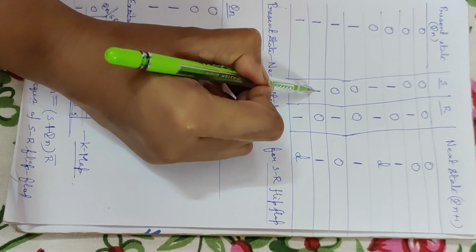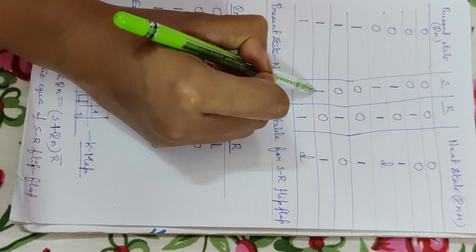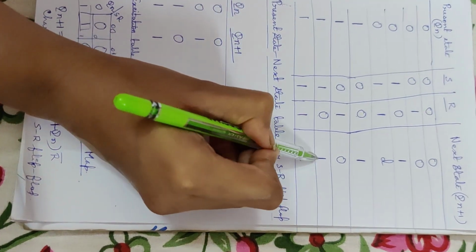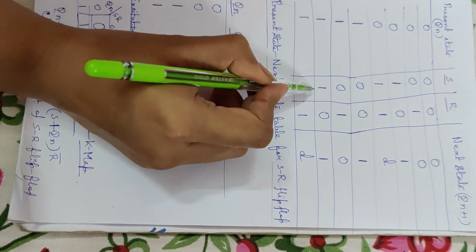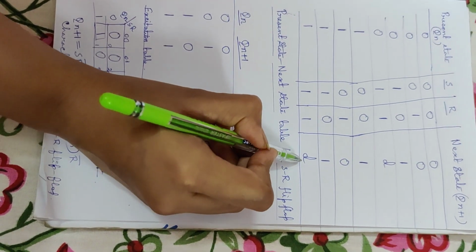Then we are giving S equal to 1, R equal to 0. If S is equal to 1, that means its next state will also be 1. Now again we are coming to the 1, 1 condition. When both the inputs are 1, next state can be denoted by D. D means don't care.